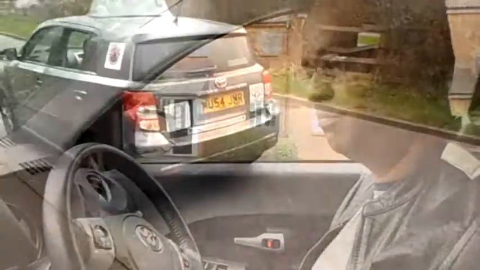Okay, now we're just going to show you from the outside, the outside of where to stop the car before you start to steer to the left. Okay, and that'll be in the next shot. Okay, cool.